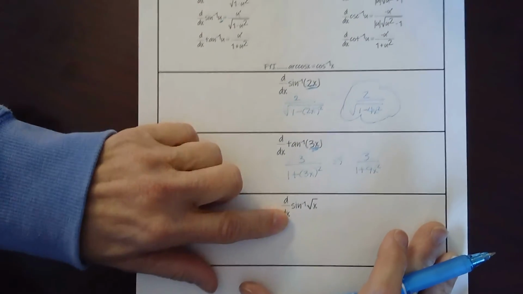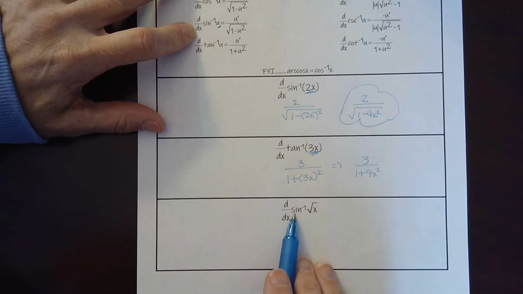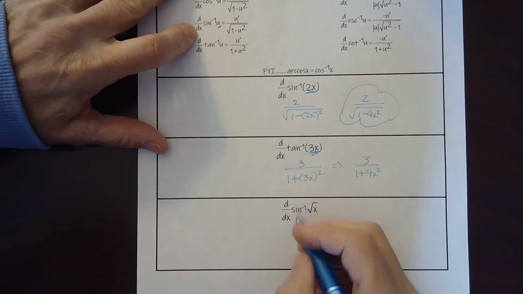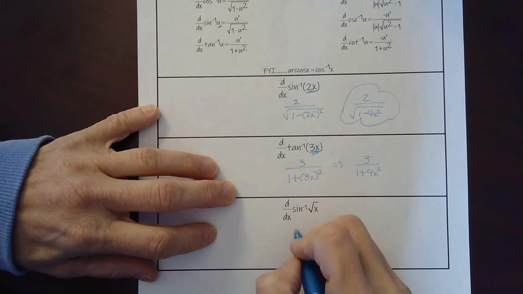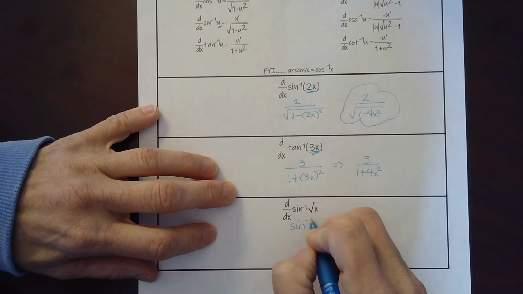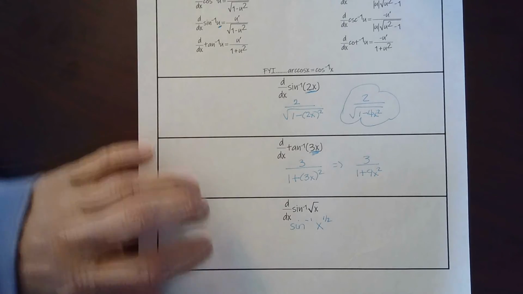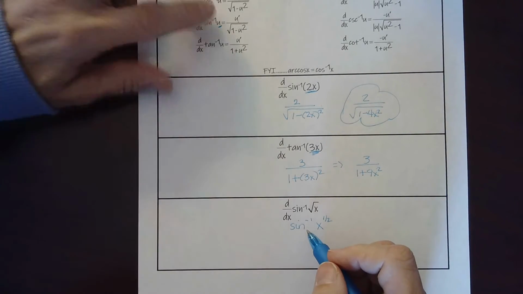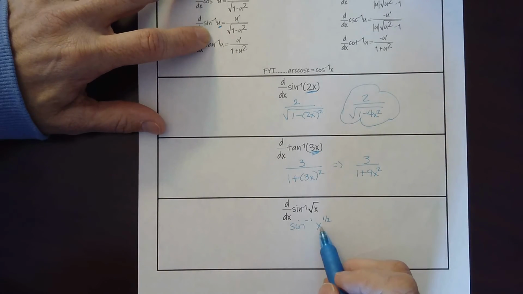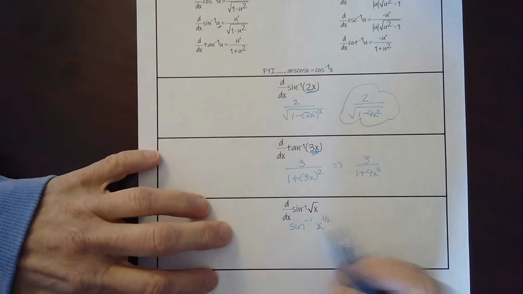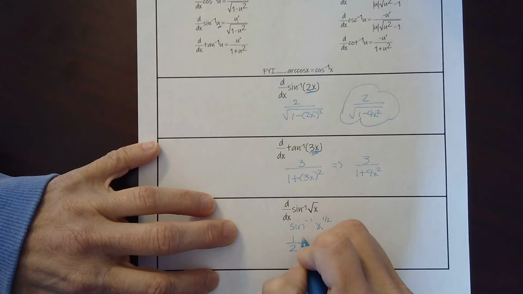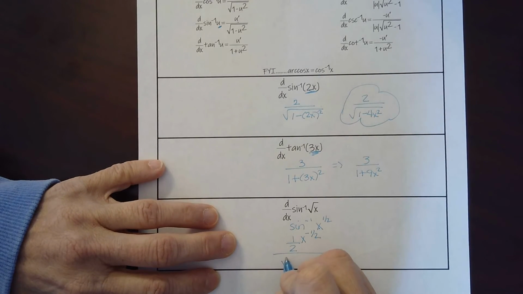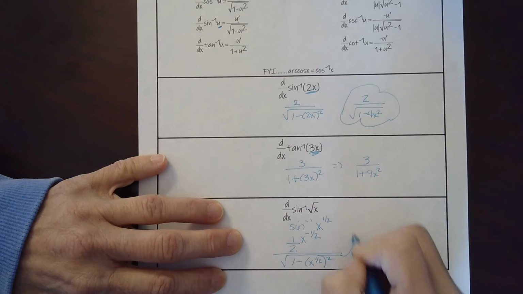All right, and then finally, let's find the derivative of inverse sine of the square root of x. Well, we've got a radical, so don't forget, let's first rewrite it as inverse sine of x to the 1/2. Okay, so our derivative is u prime, so that would be 1/2 x to the negative 1/2 over the square root of 1 minus x to the 1/2 squared.